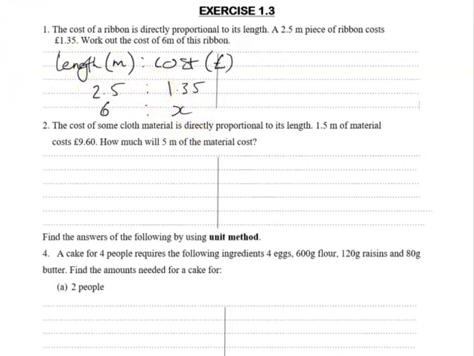So we're going to cross multiply this. Cross multiplication is used when it's directly proportional. The ones that are joined are going to get multiplied, and they're going to go on one side of the equal sign. So 2.5 multiplied by x is 2.5x. Then an equal sign. Then we're going to have 1.35 multiplied by 6.